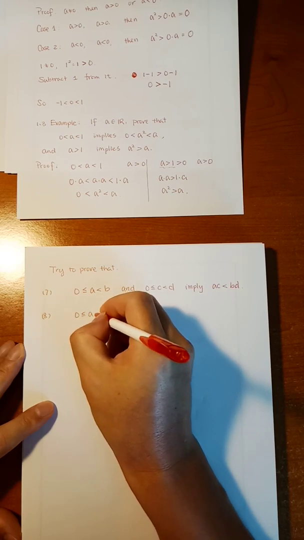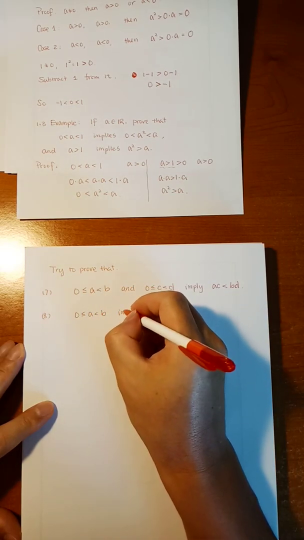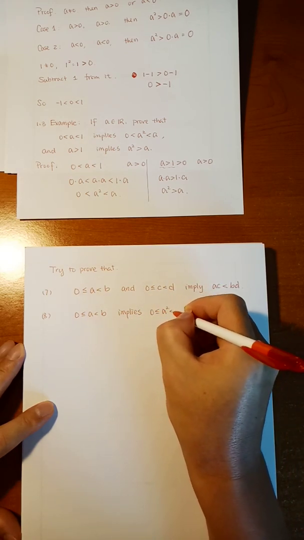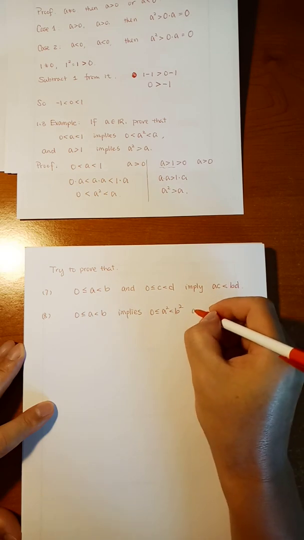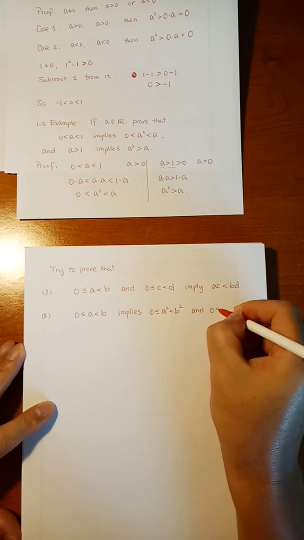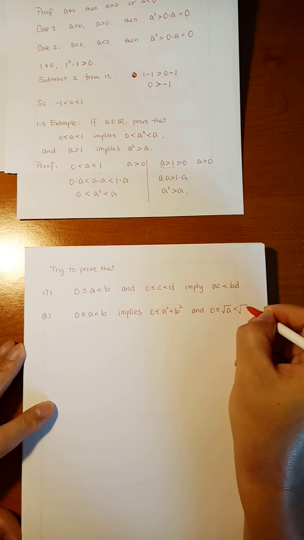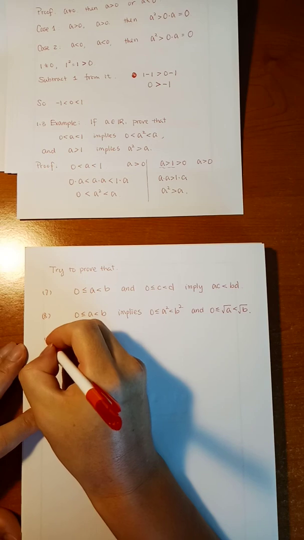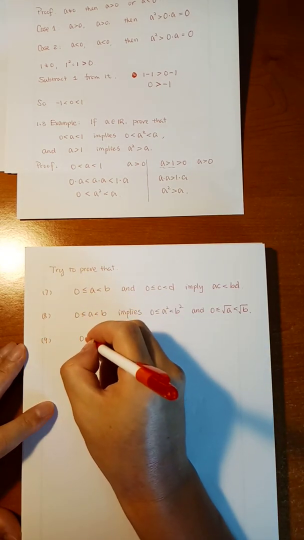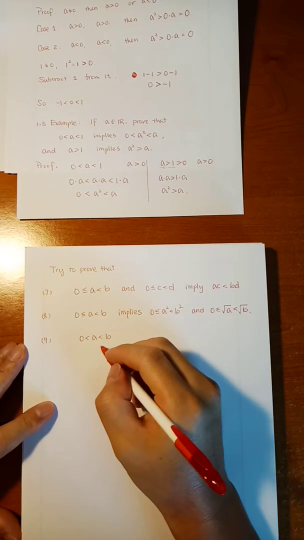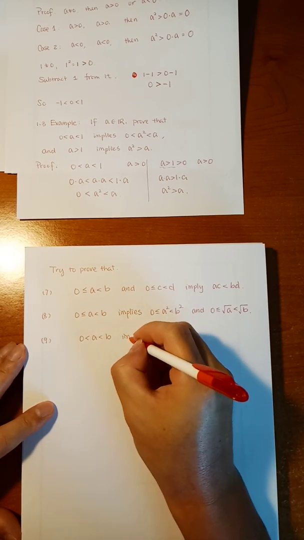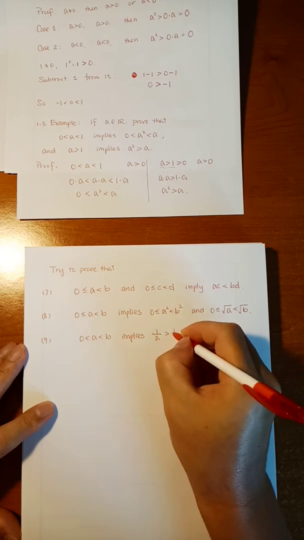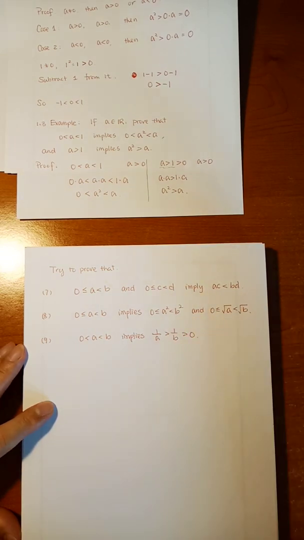0 less than or equal to A less than B implies 0 less than or equal to A squared less than B squared, and 0 less than or equal to square root of A less than square root of B. 9. If we have two positive numbers, 0 less than A less than B implies 1 over A is greater than 1 over B is greater than 0.